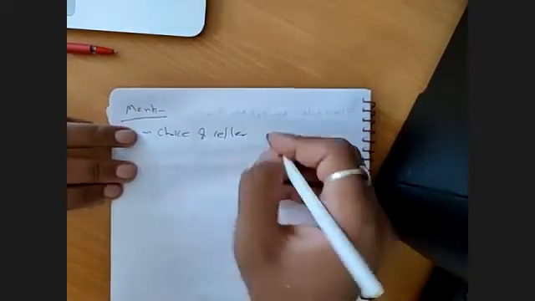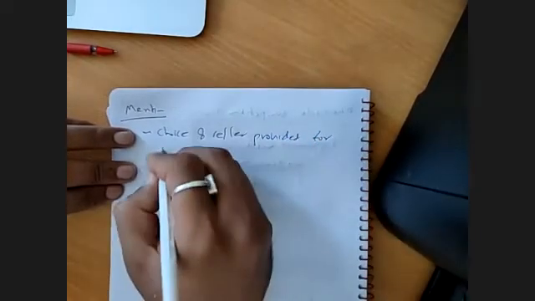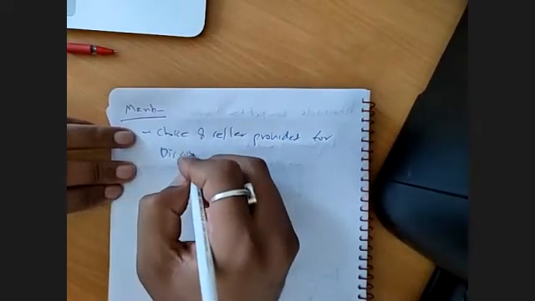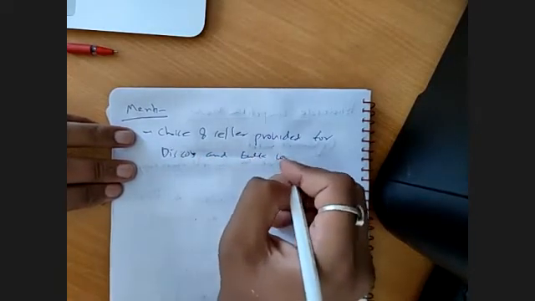The retail price of electricity remains regulated because the small consumers still do not have a choice of their suppliers. So merits of wholesale: choice of seller is provided for DISCOMs and bulk consumers.